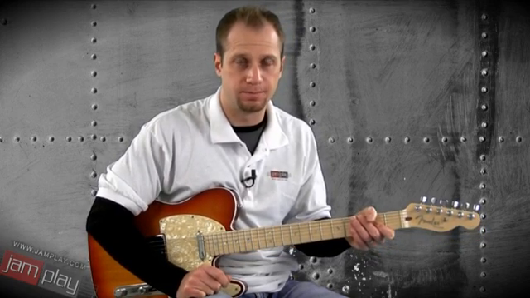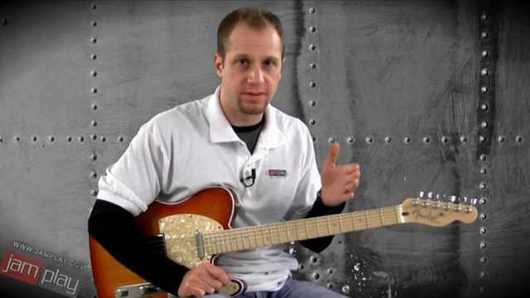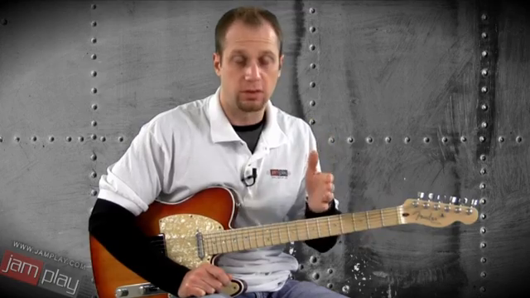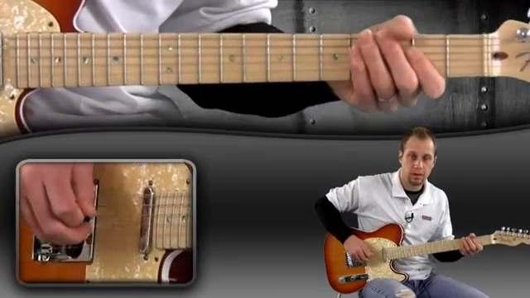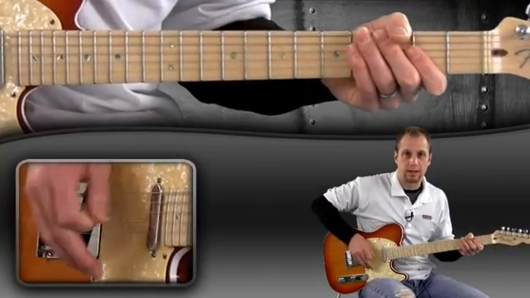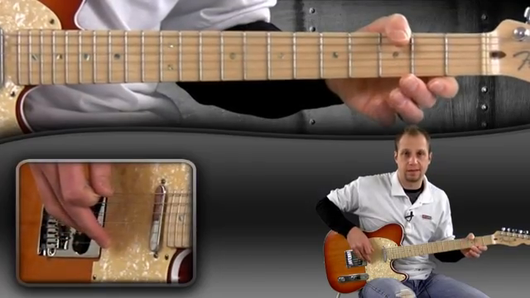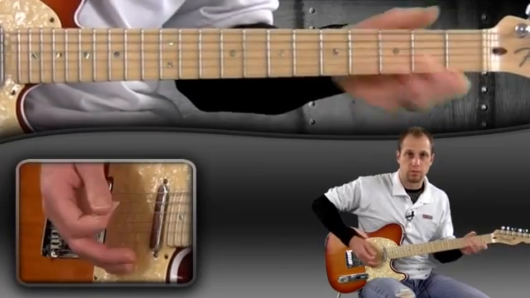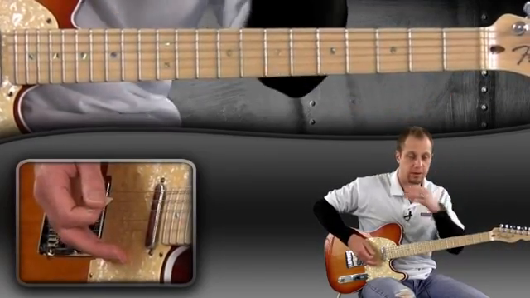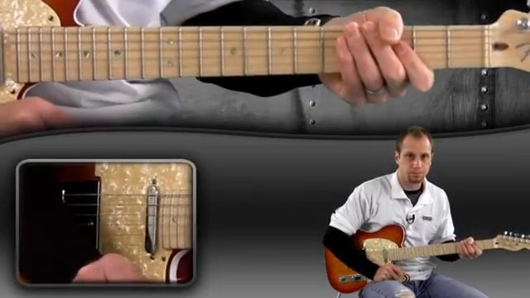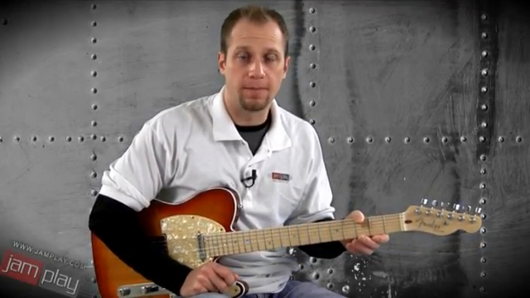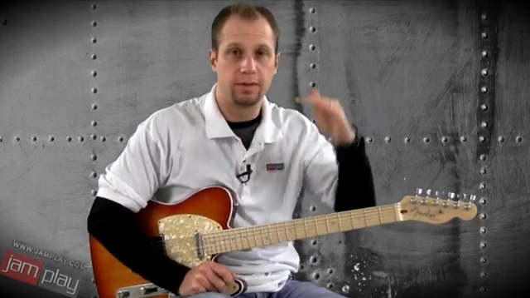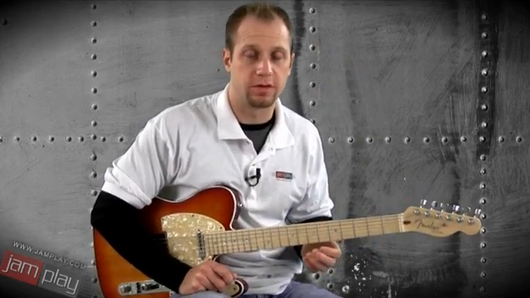kind of a grid. The far left vertical line in the chord chart refers to your low E string. The far right vertical line refers to your high E string. And then as you read from left to right, you cover all the strings. The frets, starting with fret 1, go from top to bottom when you're looking at the chart.